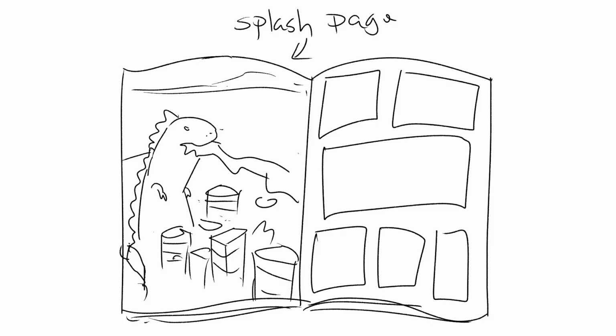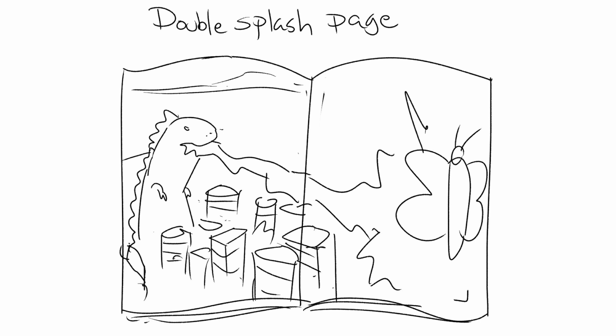The opposite of a bunch of panels is just a single large panel for the entire page, which is called a splash page. A double splash page is a panel that spreads across 2 pages, and then of course there's fold outs. Anyways, you get the general idea.